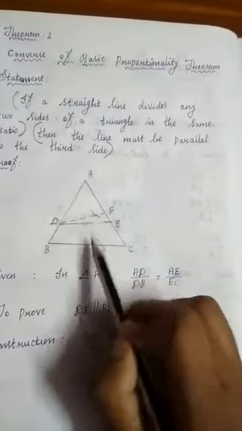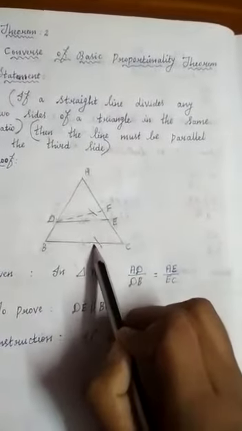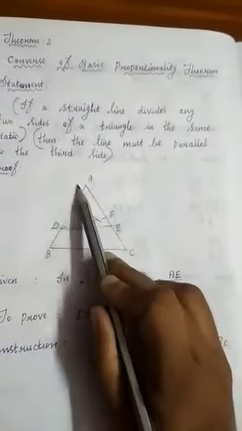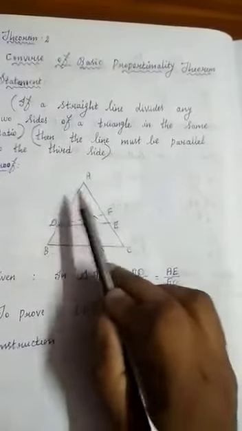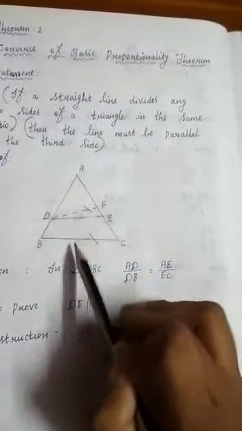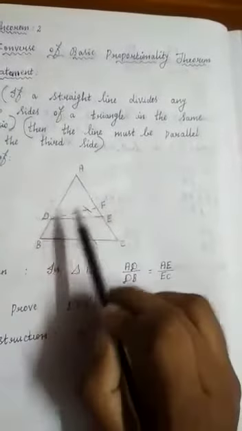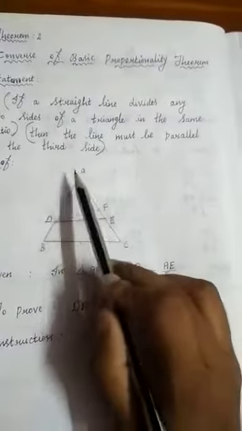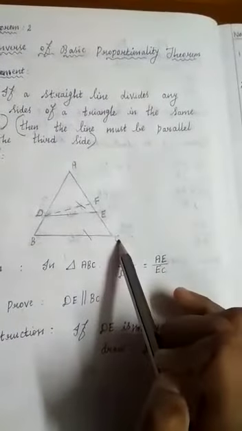Okay, so the next one, using the BPT theorem we know that these two lines are parallel. DF is parallel to BC means this line divides the other two sides in the equal ratio. Then what is it? AD divided by DB is equal to AE divided by EC. Like that we have to check.